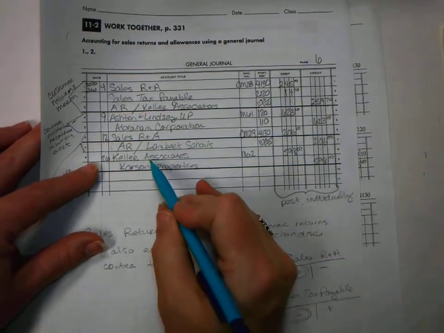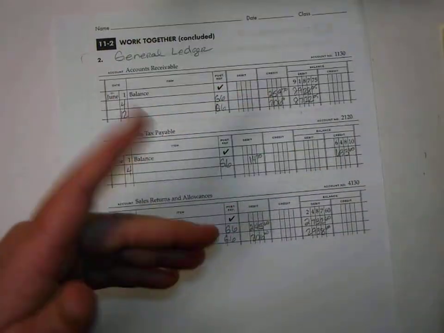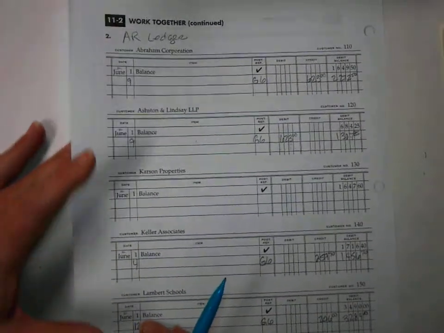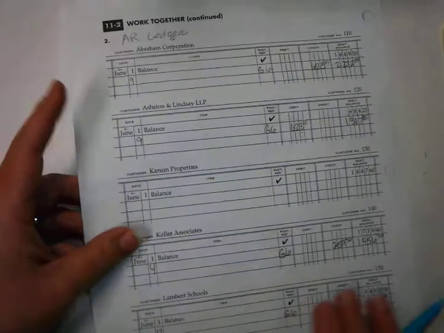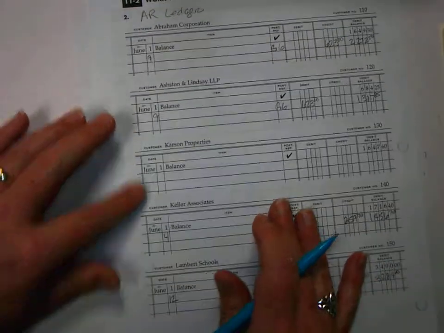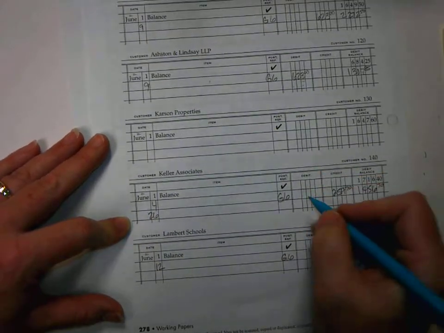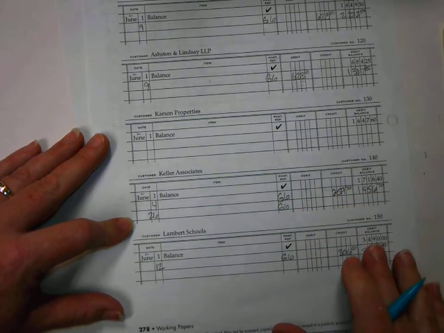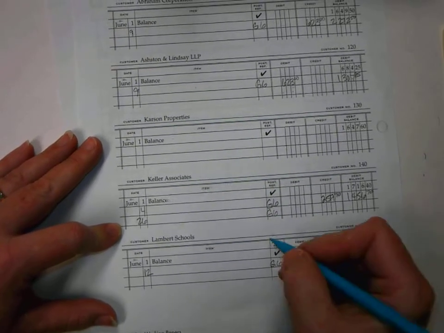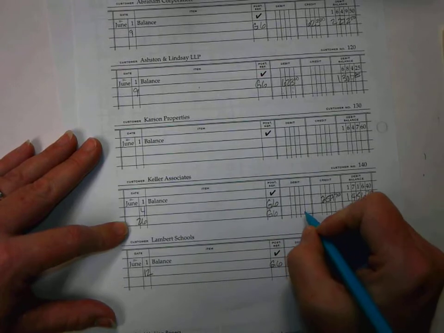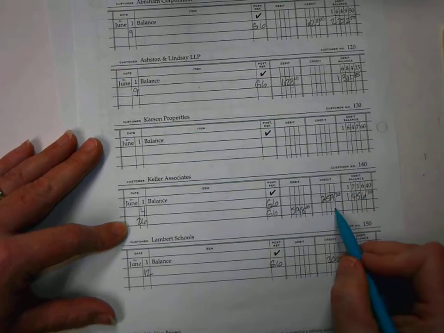And then another correction here for Keller Associates. Again, just not using any of the general accounts, just making the correction in our sub accounts. So Keller on the 26th, coming from General 6 for a 598 debit.